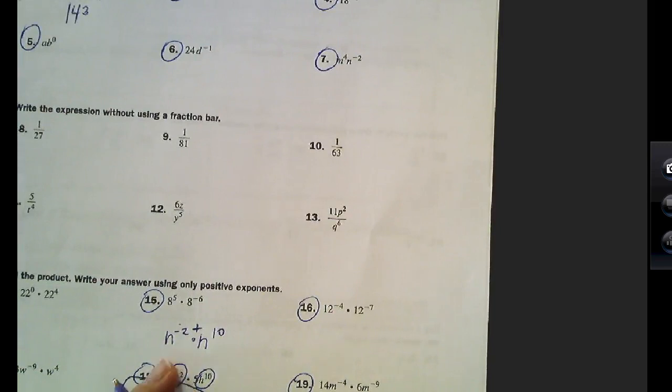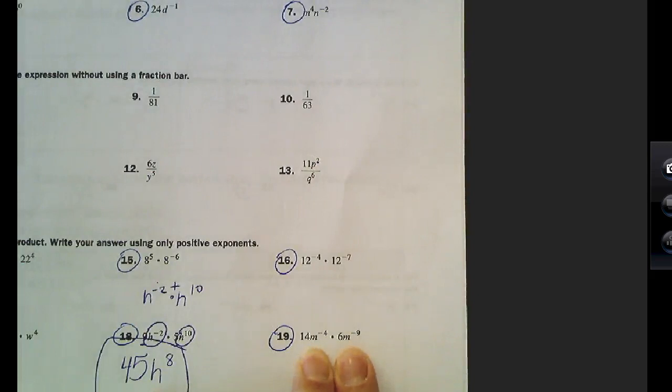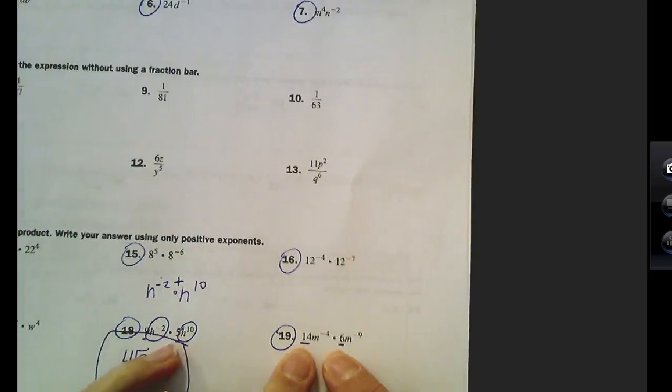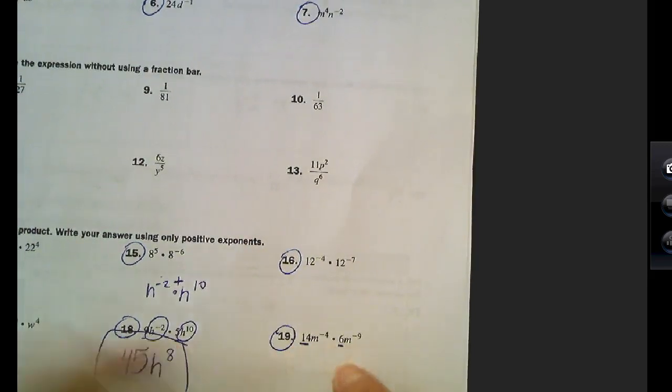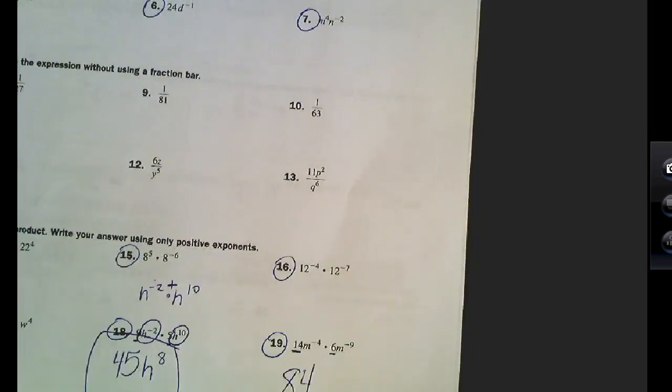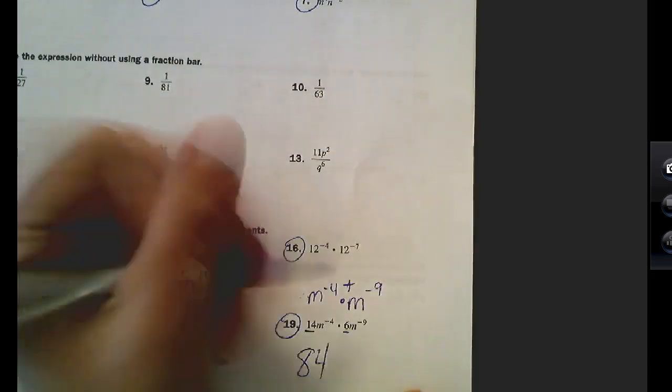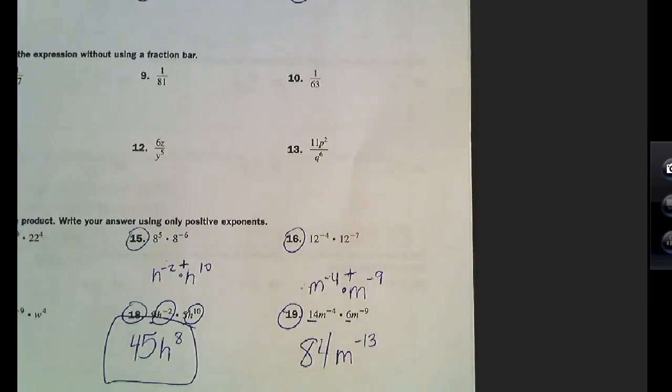Number 19, sure. So for number 19, I see that my bases are m and n, which means that this 14 and this 6 right here, those are my coefficients. So I can multiply 14 times 6, and I get 84. And then I have m to the negative 4th power times m to the negative 9th power. Since these have the same base, we're going to add. Negative 4 plus negative 9 gives me m to the negative 13th power.